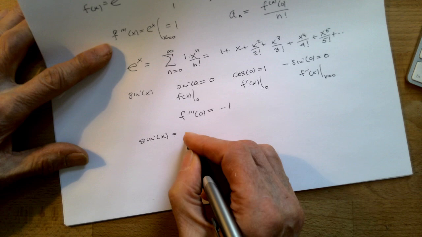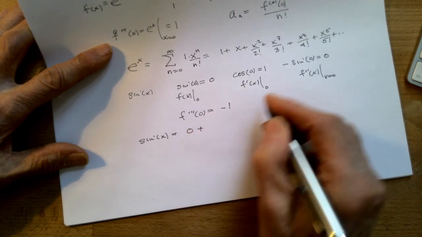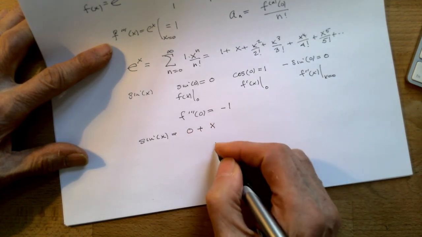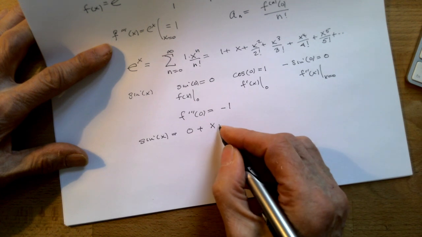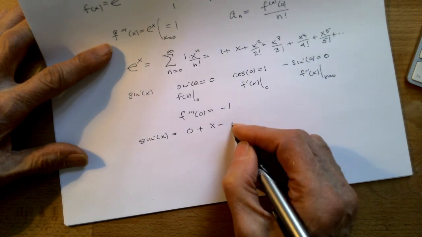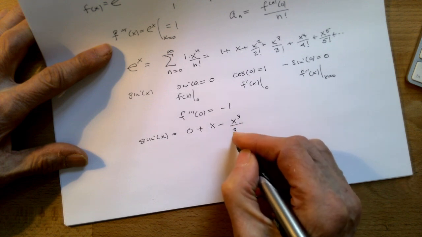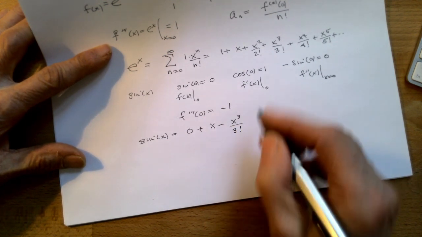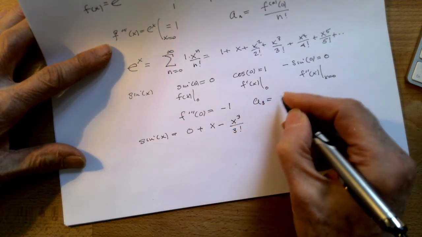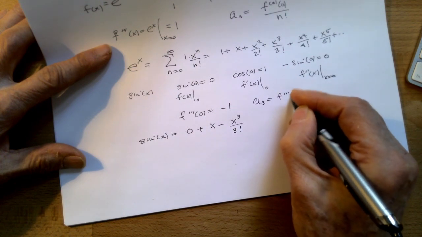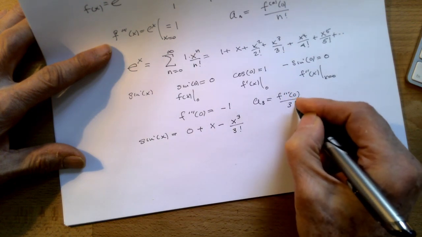It starts off at 0 plus 1 times x. Then you have an x squared, which isn't there, minus 1 times x cubed, but you have to divide by 3 factorial, because don't forget a3 is the third derivative at 0 divided by 3 factorial.